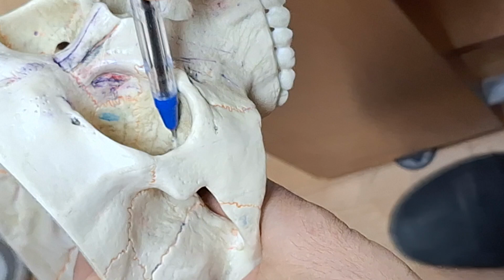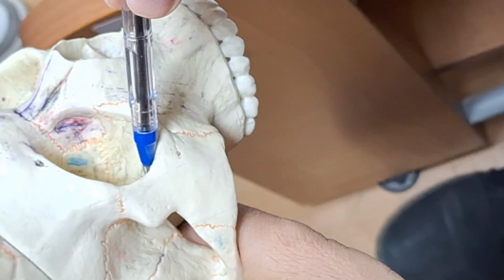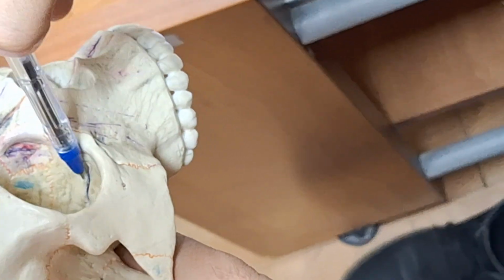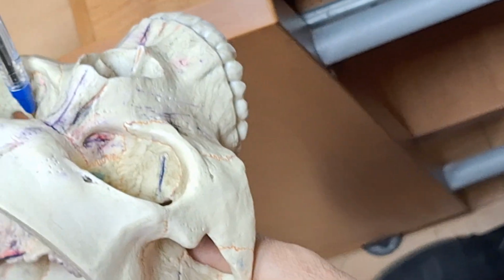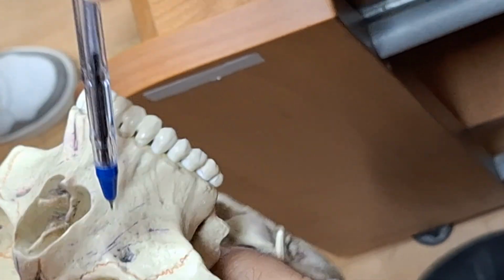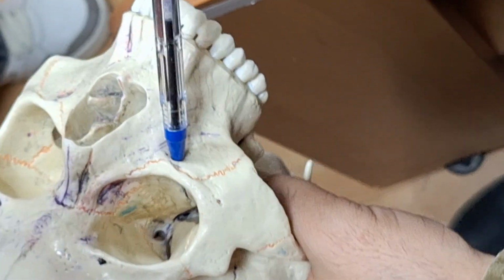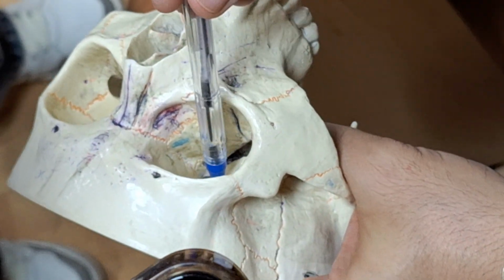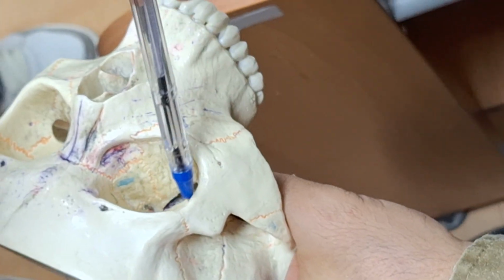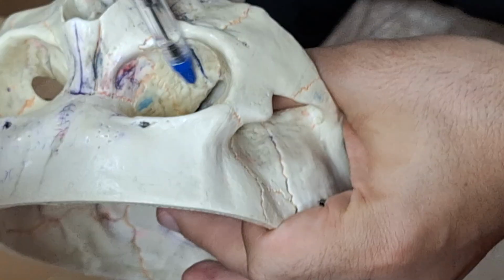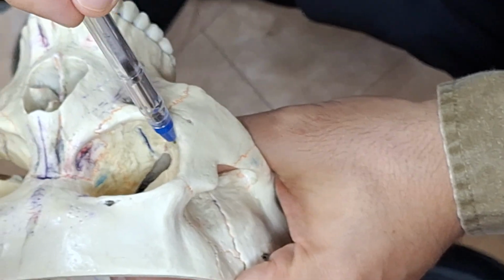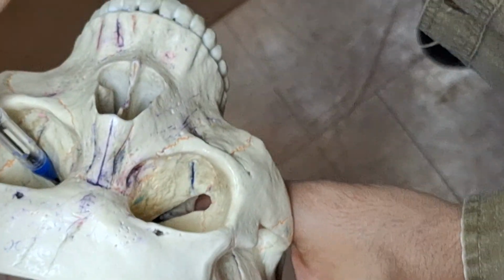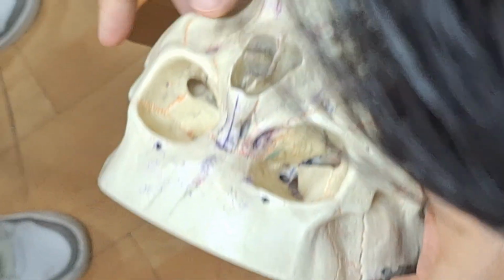In the inferior wall, we have zygoma and maxilla. In the maxilla, you can see this groove, infraorbital groove, which arrives to infraorbital foramen. Lateral wall is made by, look at here, greater wing of sphenoid and zygoma. Inferior wall: zygoma, maxilla, and a small part of palatine bone, orbital process.